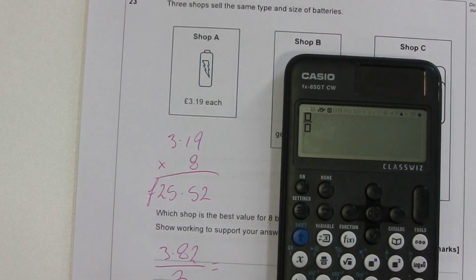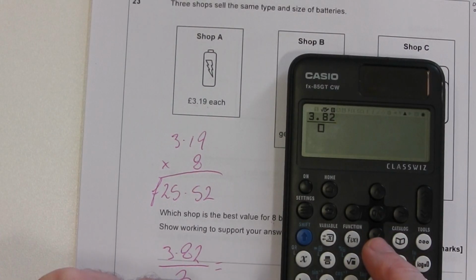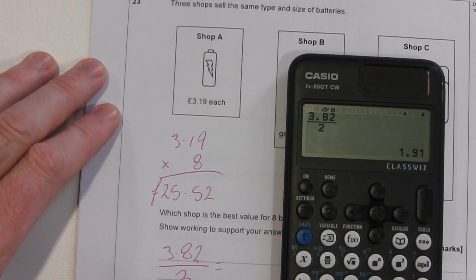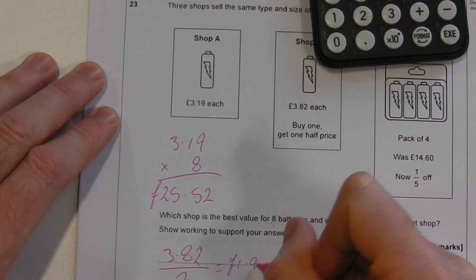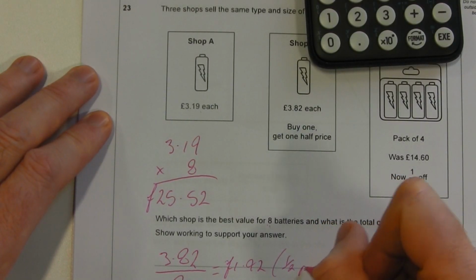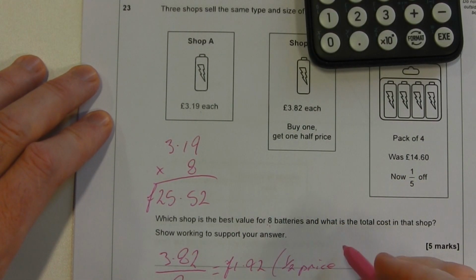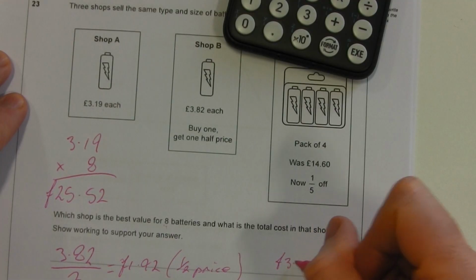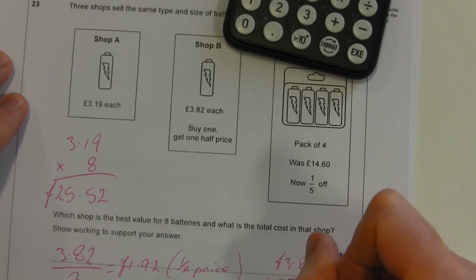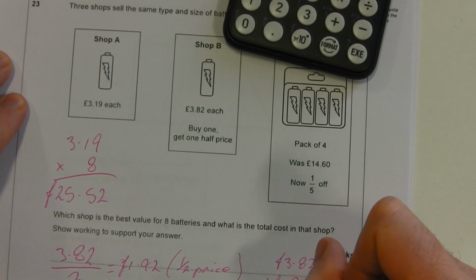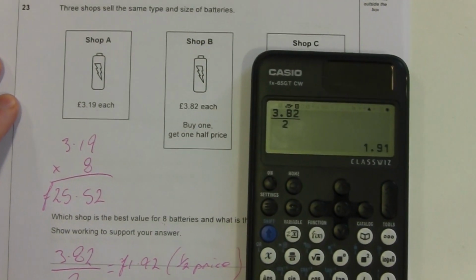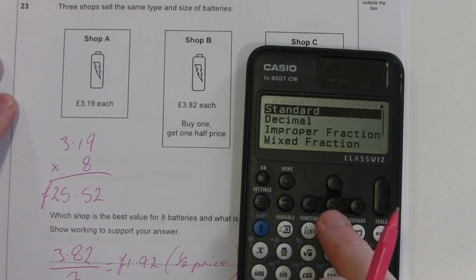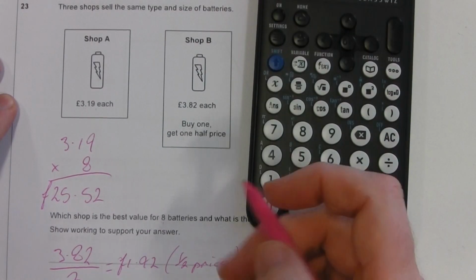I've got £3.82 divided by 2, and that gives me £1.91, and that is half price. Now if we're going to get buy one and get one half price, we can then do the full price plus the half price. So we've still got our £1.91 on there, so I'm just going to add my £3.82 on, change it into a decimal, and I've got £5.73.